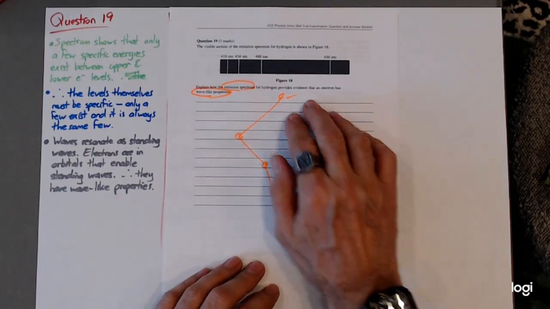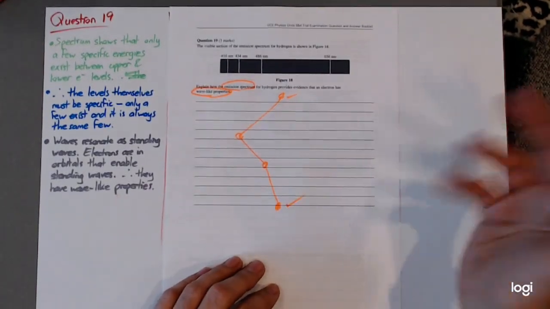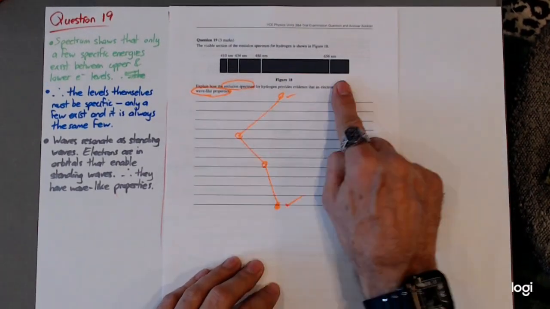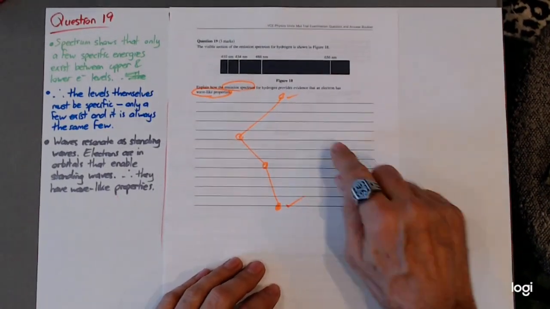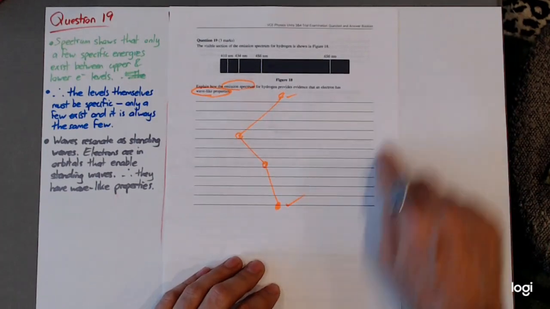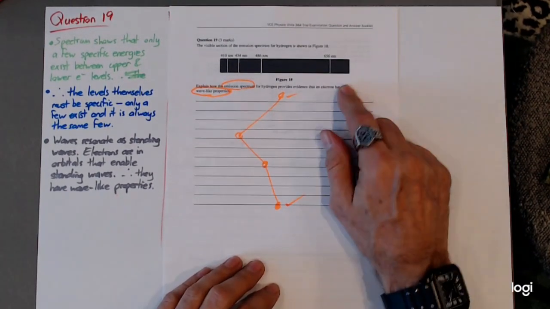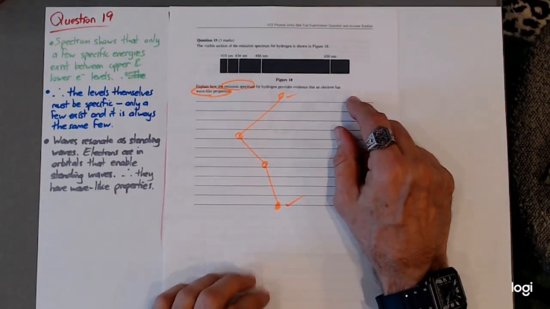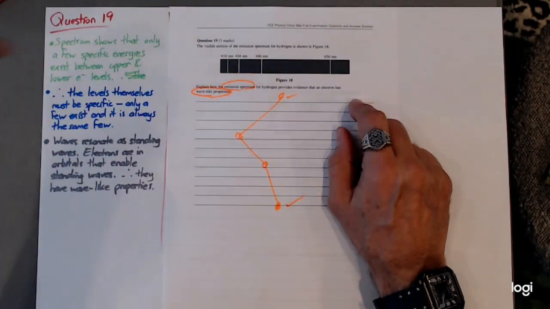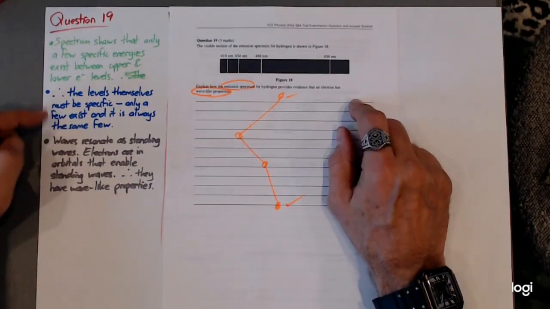So anytime you do this to hydrogen, someone's going to do this 10 years from now in hydrogen, they're going to get that, because those electrons are still in the same place, and they can only jump up to the same place they've always jumped up to. All right, so that's the first point. So therefore, the levels themselves must be specific.